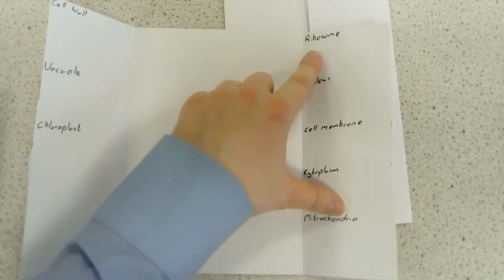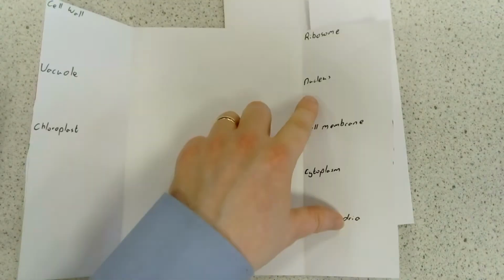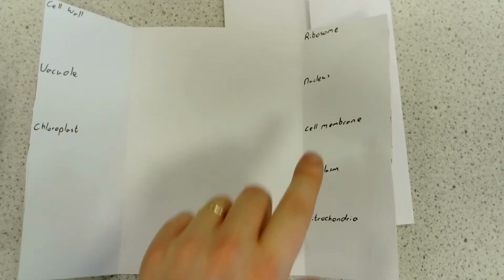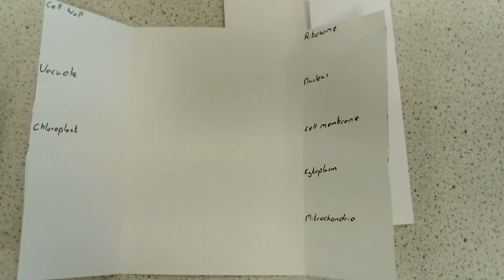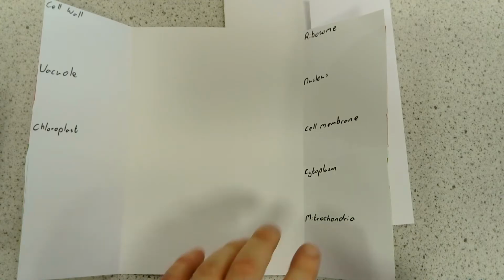So in animal and plant cells, you have ribosomes. Remember, ribosomes produce proteins. You've got the nucleus. The nucleus contains DNA and controls cell activity. Do not, I'll repeat this, do not put that it is the brain of the cell. It is not the brain of the cell. Cells do not have a brain. The nucleus contains DNA and controls cell activity.